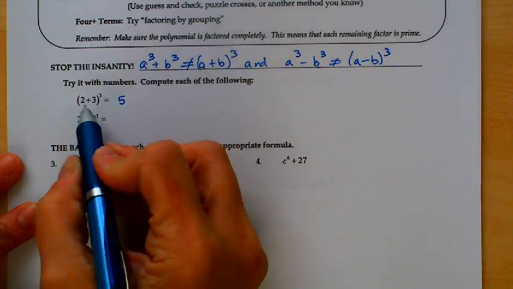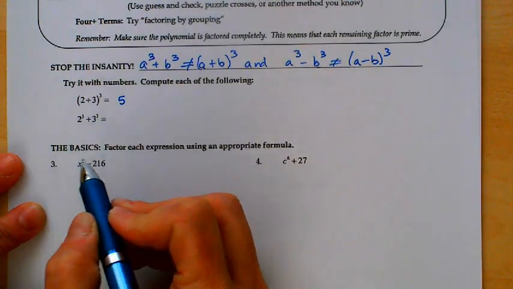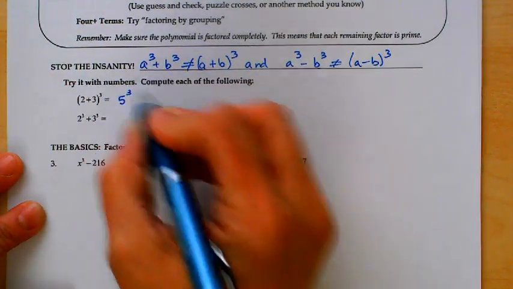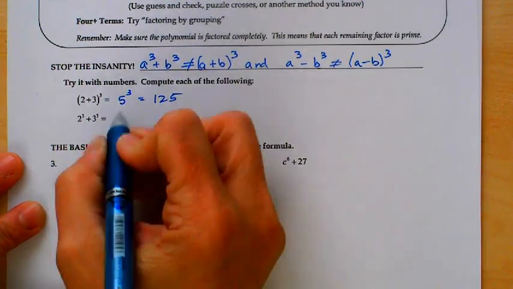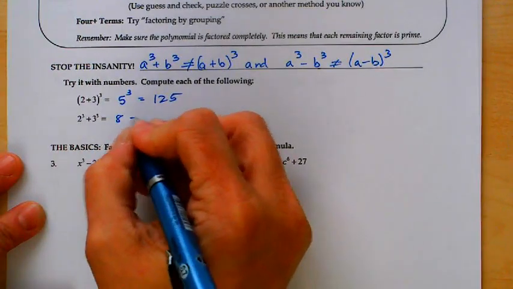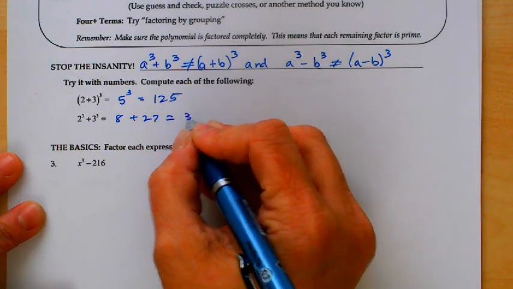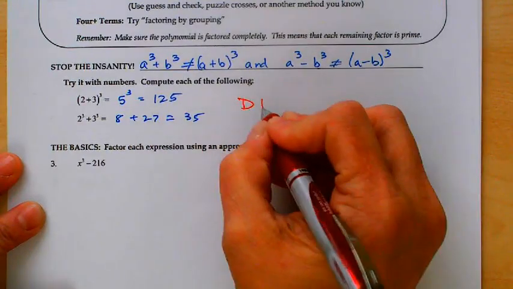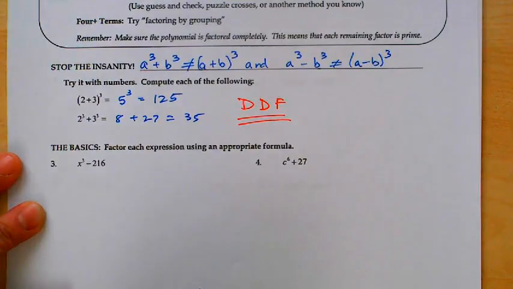If I take 2 plus 3 cubed, I'm going to compare it to 2 cubed plus 3 cubed, and we're going to get two different values. 2 plus 3 cubed, well, is really 5 cubed, and that is the value 125. When we take each cube separately, 2 cubed is 8, 3 cubed is 27, and adding them up, we get 35. Clearly two different numbers, leading us again to the old standby, don't distribute functions.